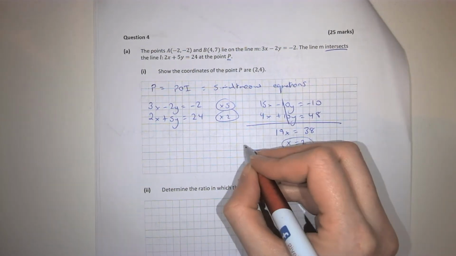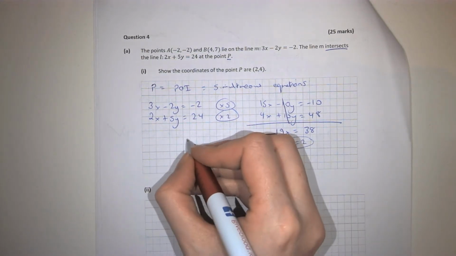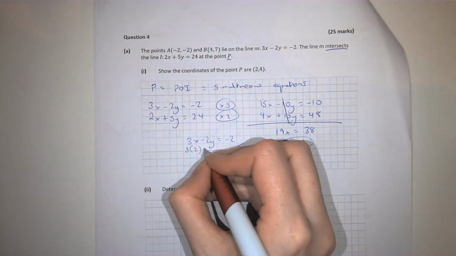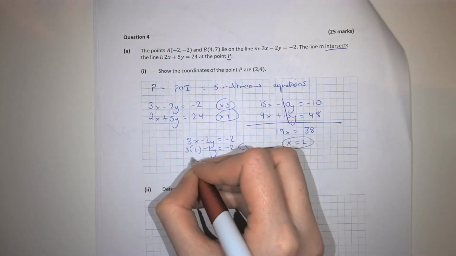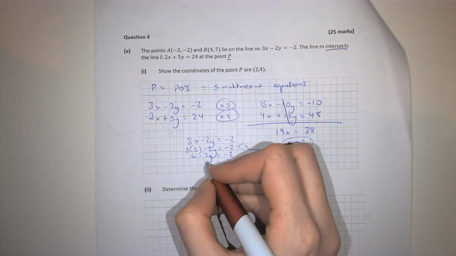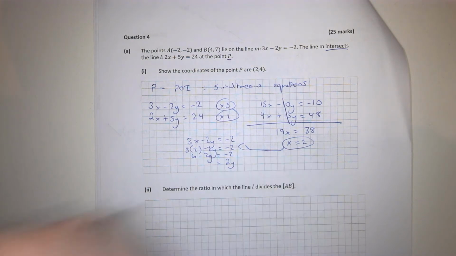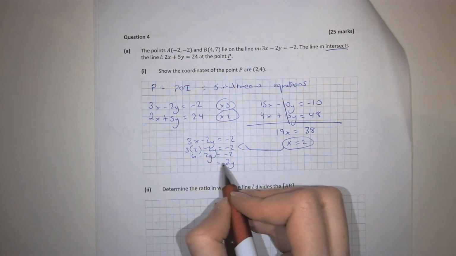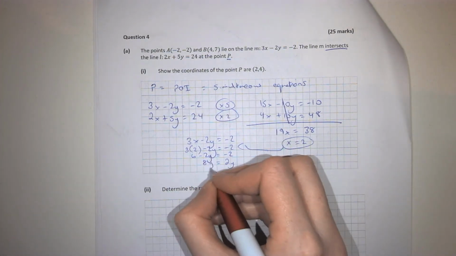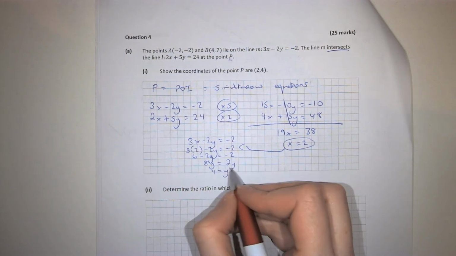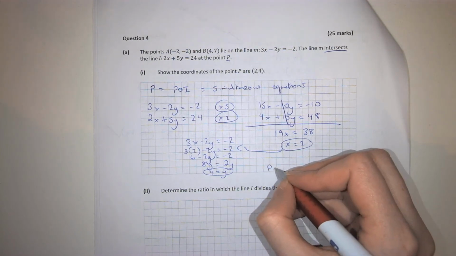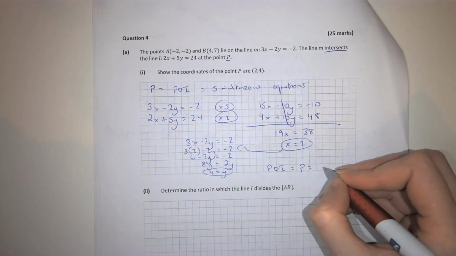And subbing that back into an original equation, 3x - 2y = -2. 3(2) - 2y = -2. 6 - 2y = -2. 2y is equal to 6 plus 2, excuse me, not 4. 6 plus 2 is 8, so 2y = 8 and then y is equal to 4. Jumping the gun a little bit. So your point of intersection P is (2, 4).